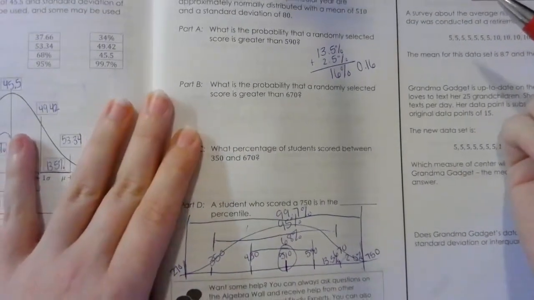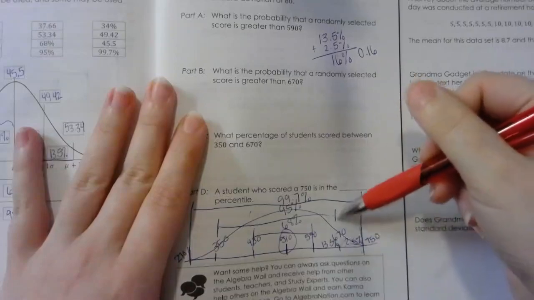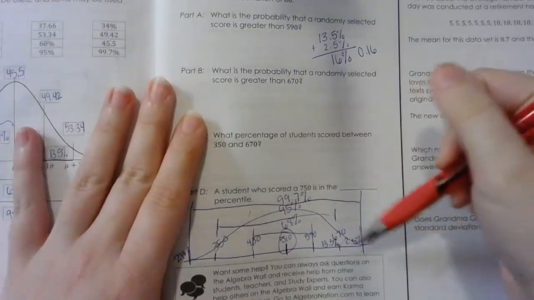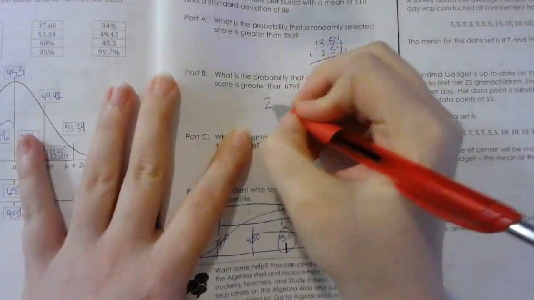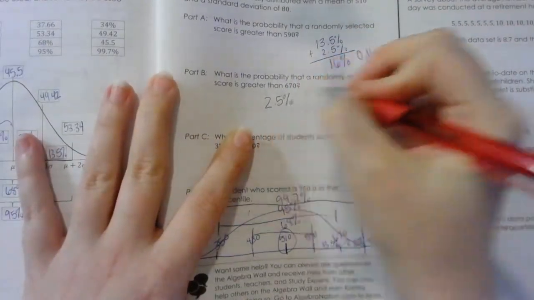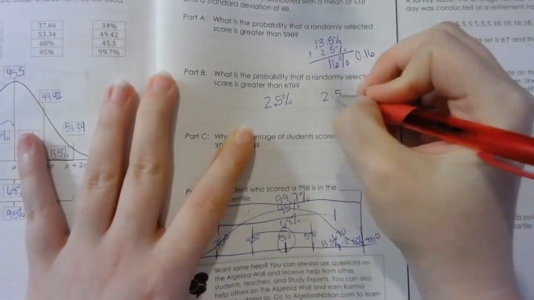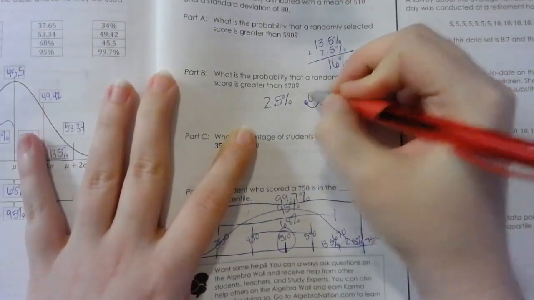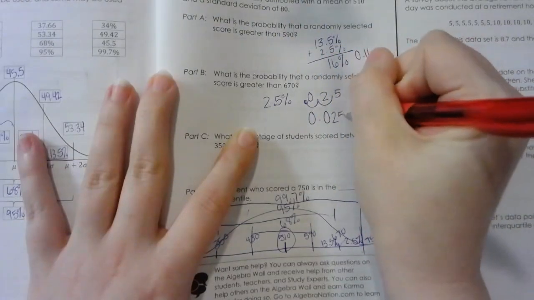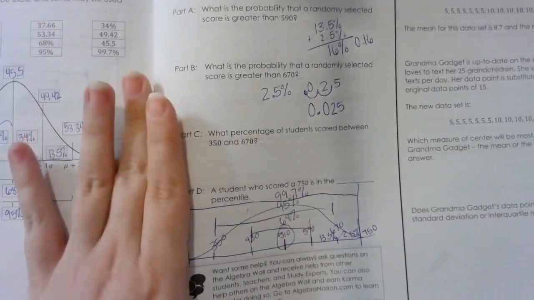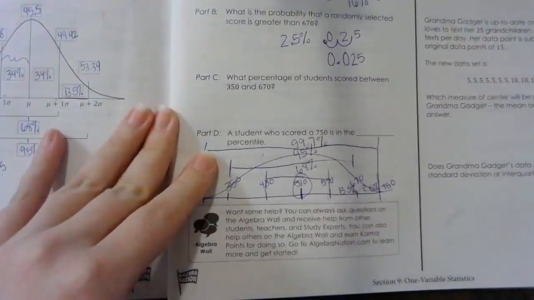So then what is the probability that a randomly selected score is greater than 670? So 670 is here. So the probability that it's greater than 670 is 2.5%. We just used that to help us find the first one. Or if we want to write that as a decimal, be careful. We're moving the decimal 2 places to the left, which means as a decimal, that would be 0.025. Not 0.25, but 0.025. Okay, so last two parts and then we're done.